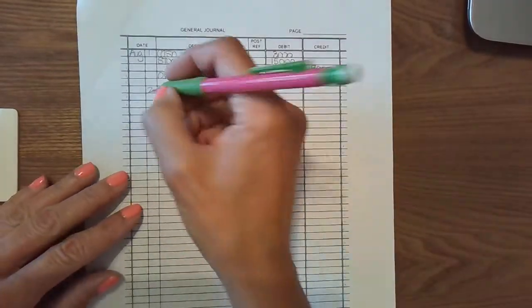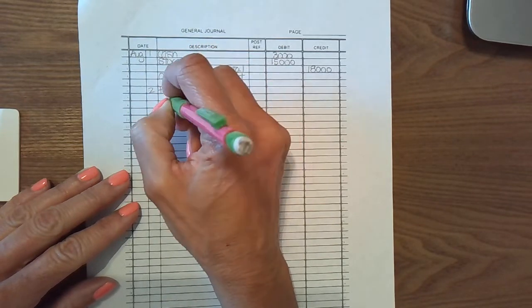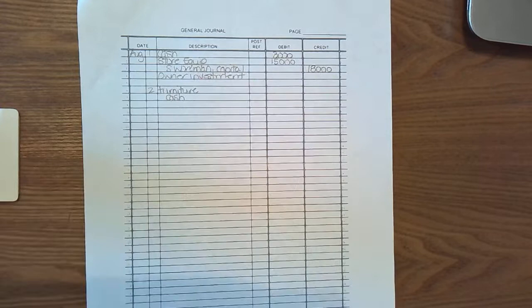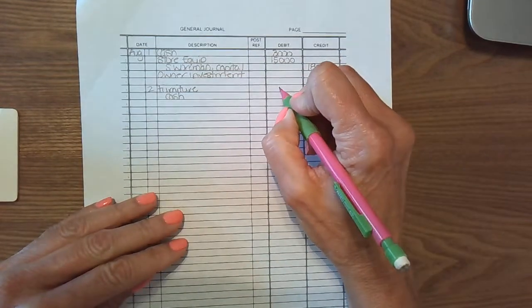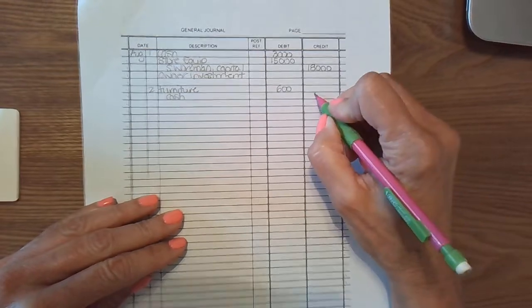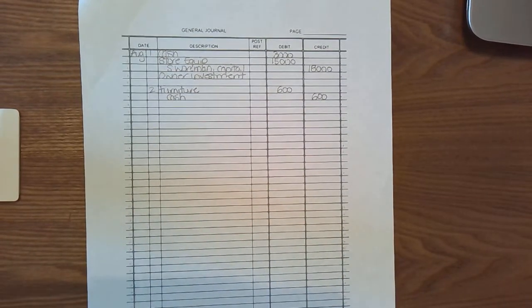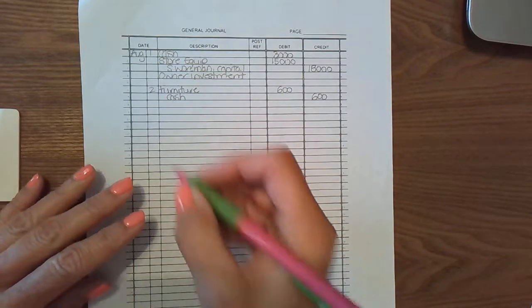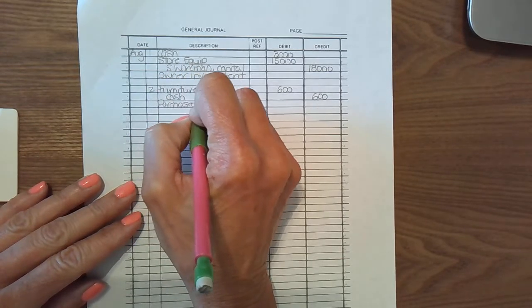So we'll put our furniture first, that's our debit, and then our cash is our credit. We indent the credit a little bit there. We're going to add to our furniture on the debit side, and that's going to be $600. And we're going to subtract from our cash on the credit side, $600, just like that. And for our explanation, we purchased furniture.